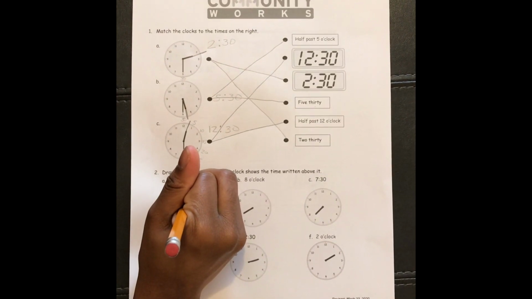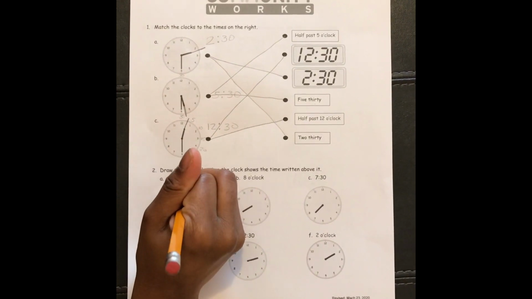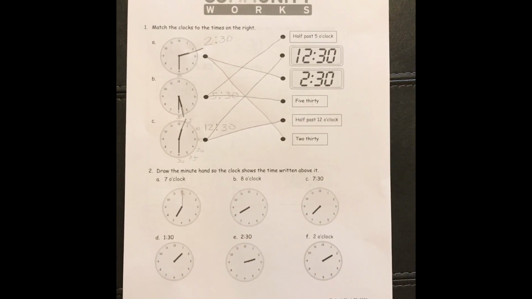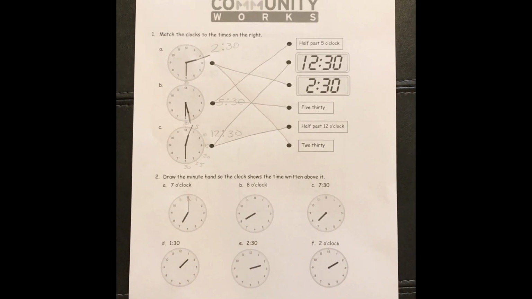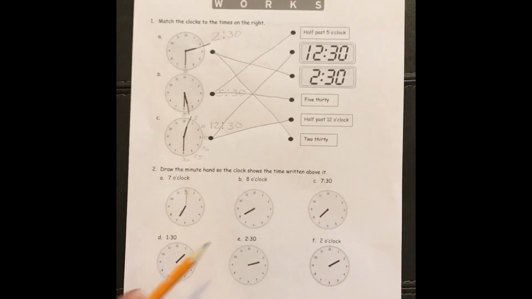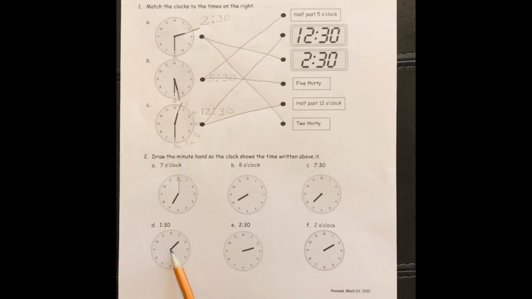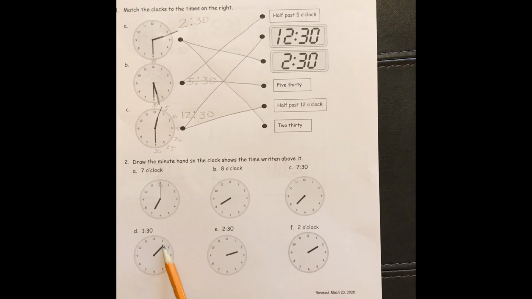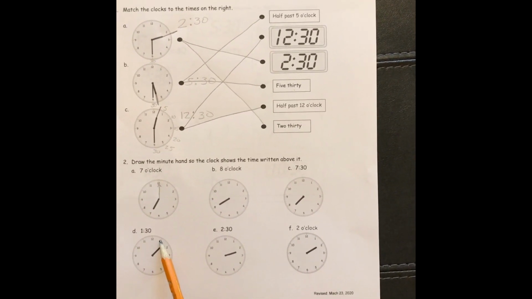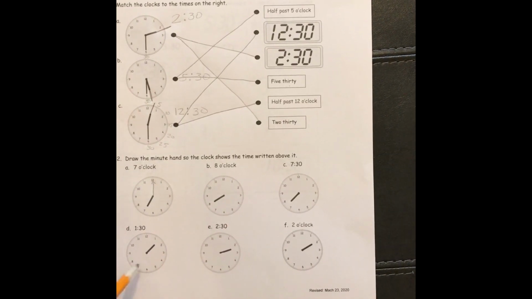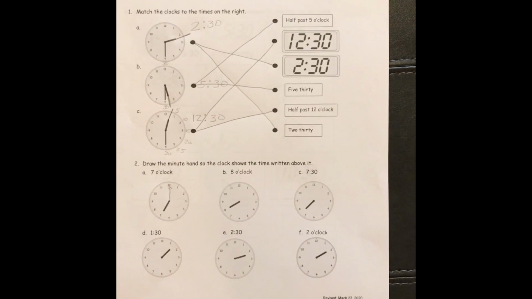So let's draw our minute hand. Remember, it's longer than the hour hand. And our clock shows 7 o'clock. Let's do letter D together. Letter D says 1:30. Again, they started by drawing the hour hand first. It's in between 2 hours. So remember, we take the hour at the top. And now we need to draw that minute hand at 30.